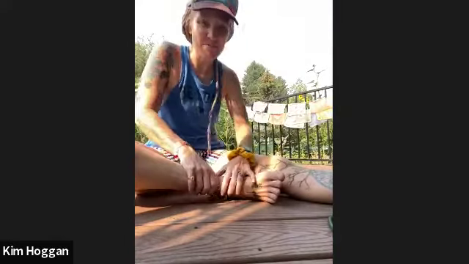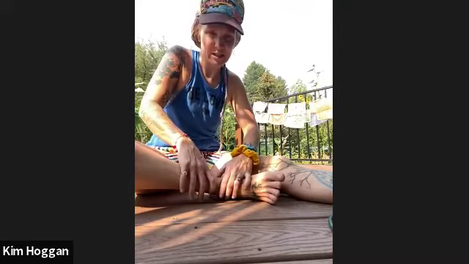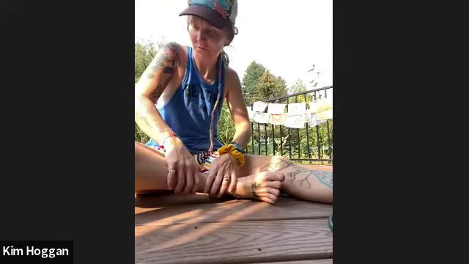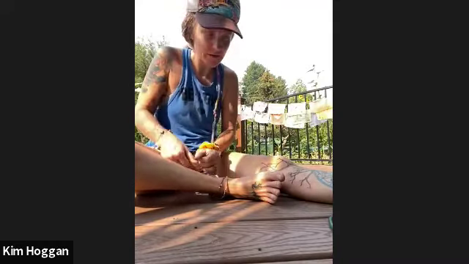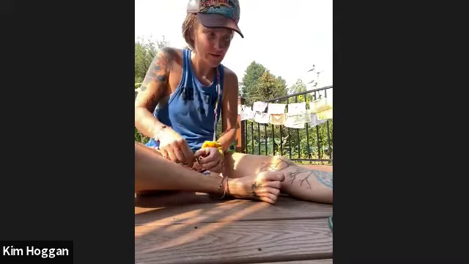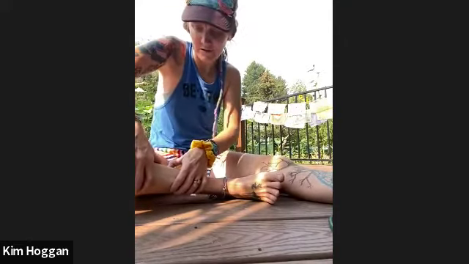And then we'll start our thumb line pressure up this meridian and myofascial line. Sometimes I'll do one thumb at a time. I'm feeling two. So this is however works best for you.